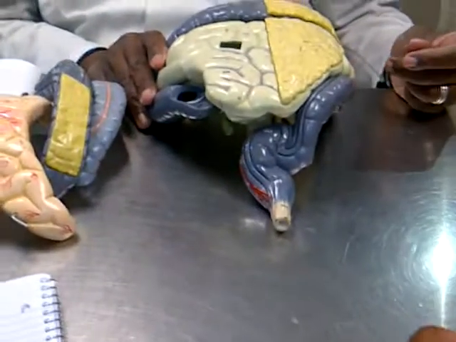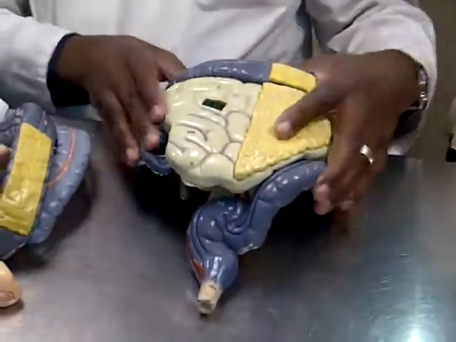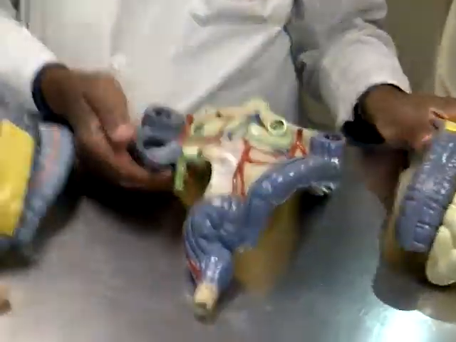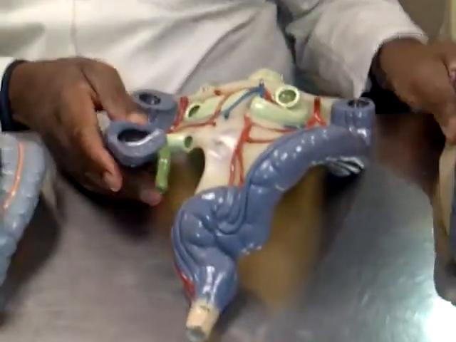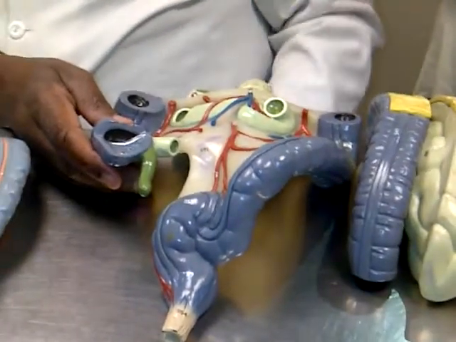Intestine has three parts. Okay. This is the cecum, C-E-C-U-M, the cecum.